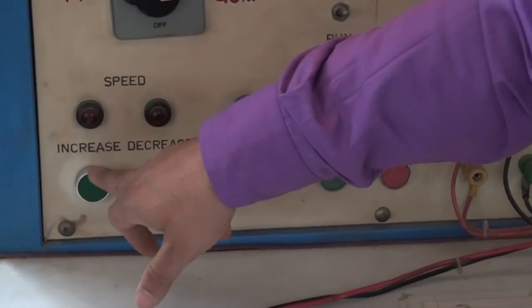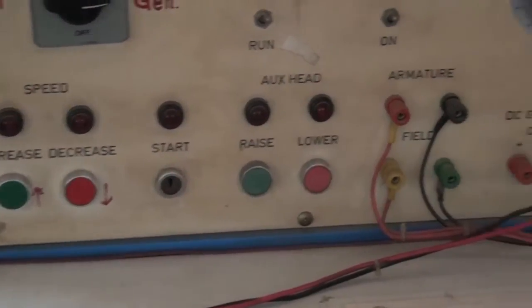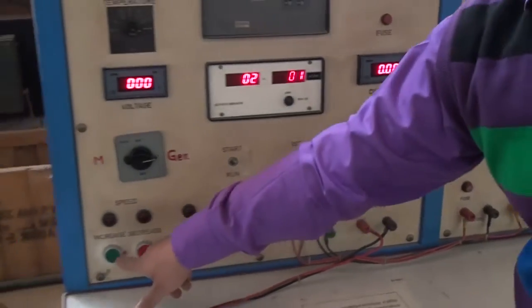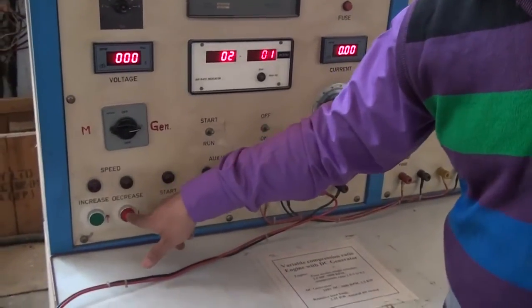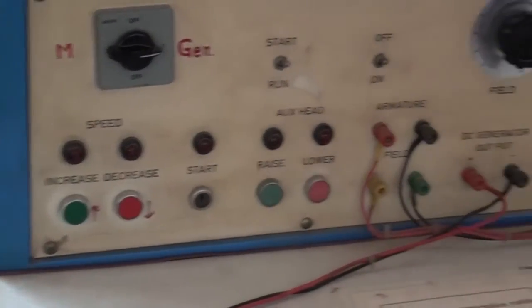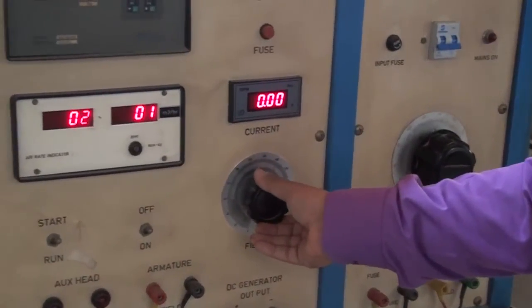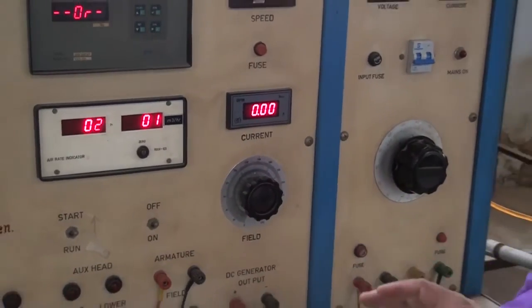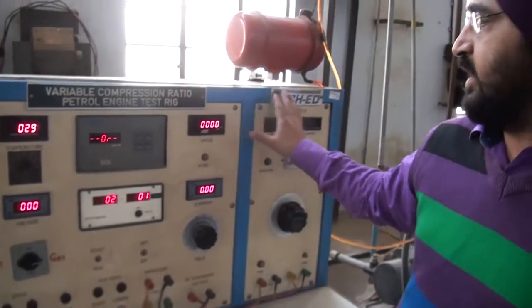Once we start the engine on a no load condition, to have a fixed, rated RPM, we'll increase and decrease the speed using this knob. Using these knobs we're going to increase and decrease the speed, and with the help of this we will vary the current so that the load will be there. This is all about the panel.